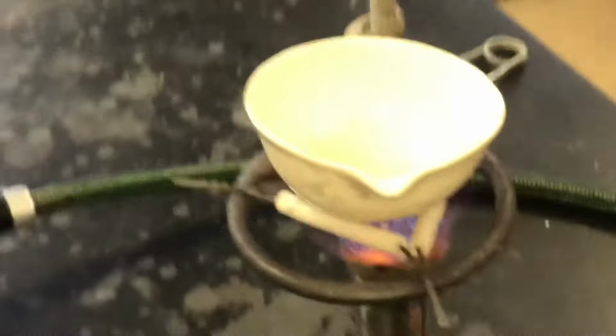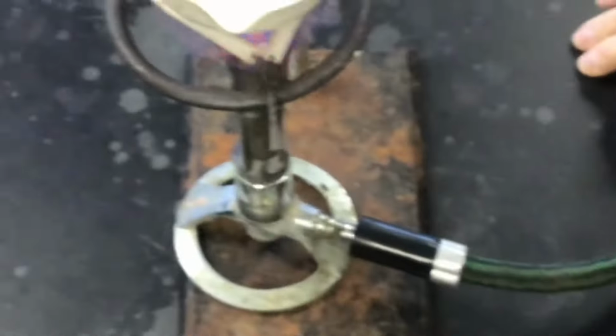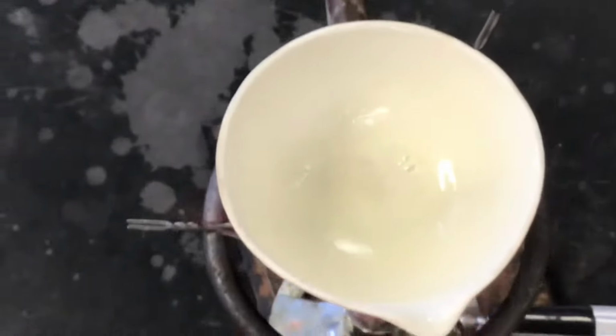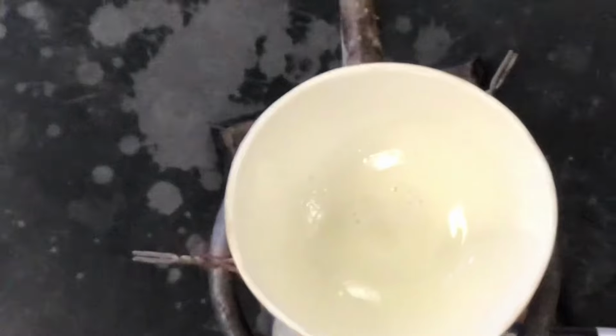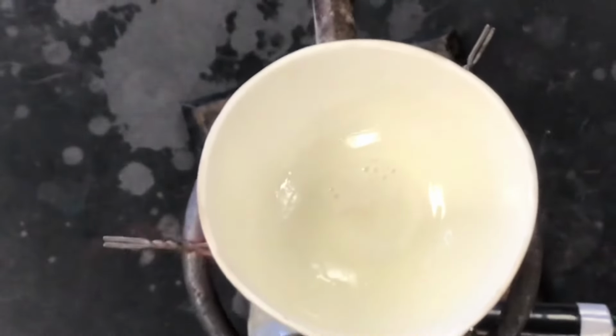Raise this up, you think? Just make sure it doesn't soften our triangle too much. Might.